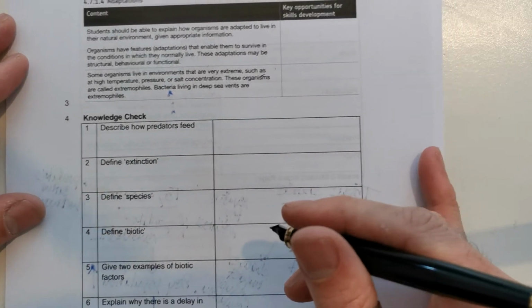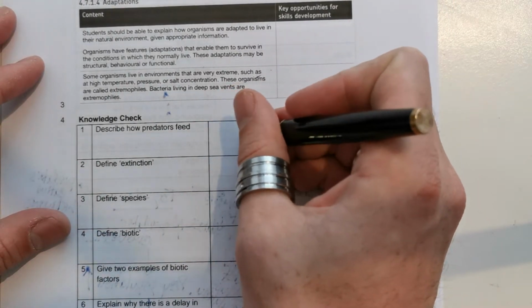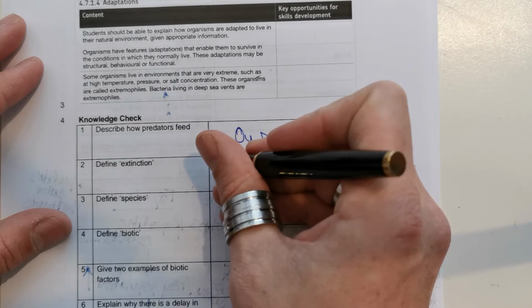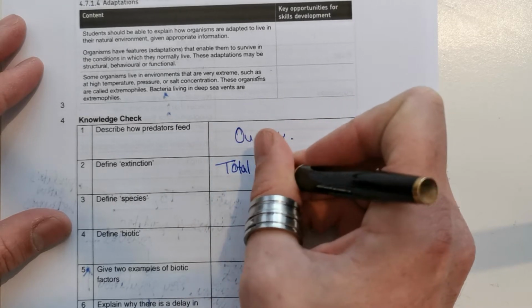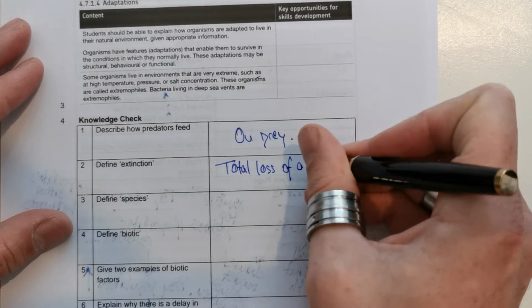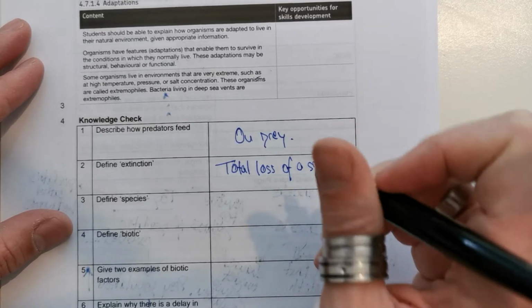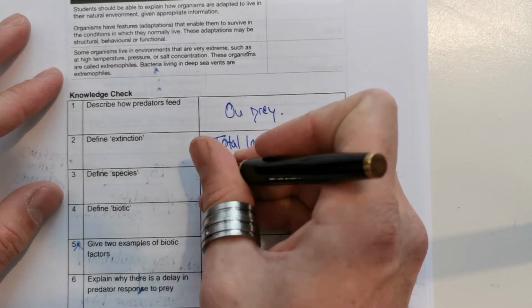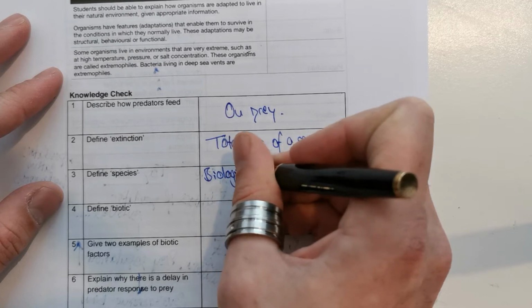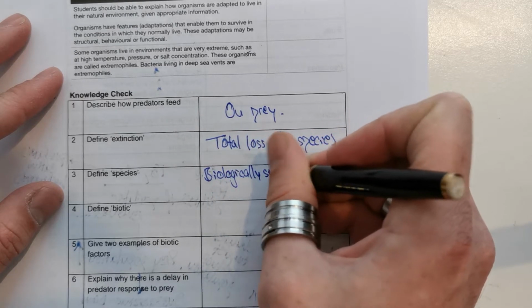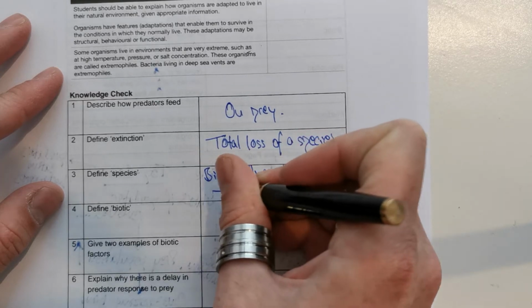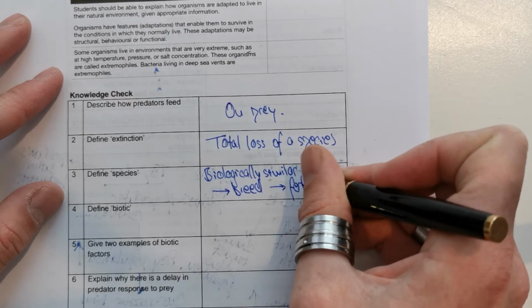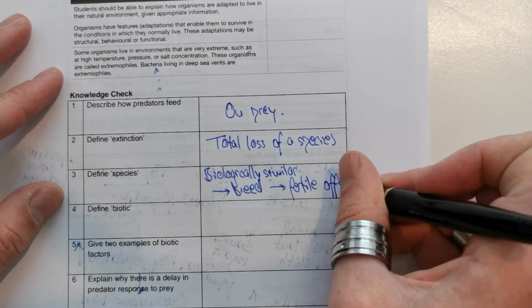Describe how predators feed. Nice and simply, predators feed on prey. Define extinction. Extinction is the total loss of a species. Define a species. A species are organisms who are biologically similar, who can breed, and they can produce fertile offspring. So offspring that themselves can reproduce.